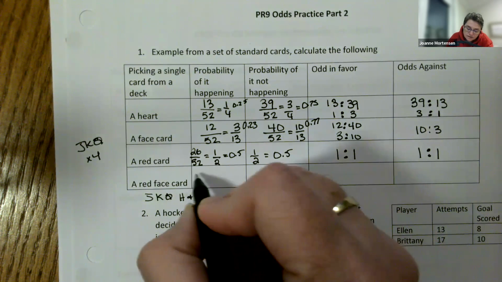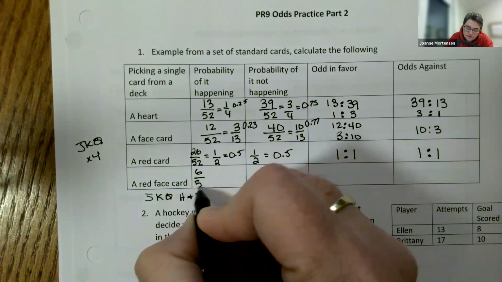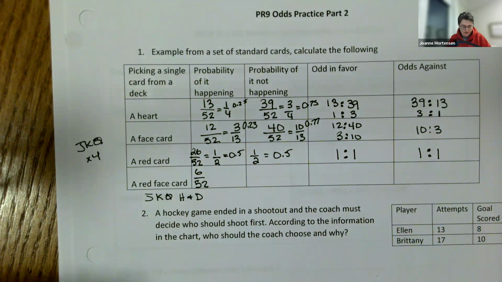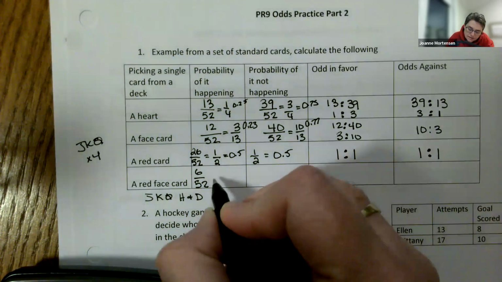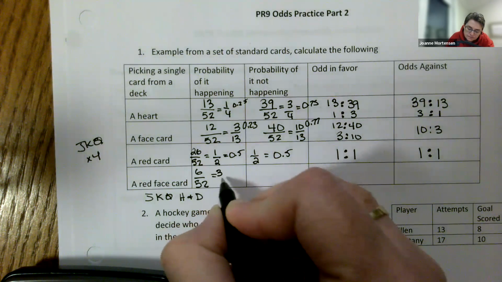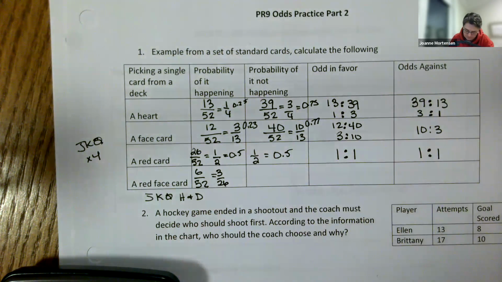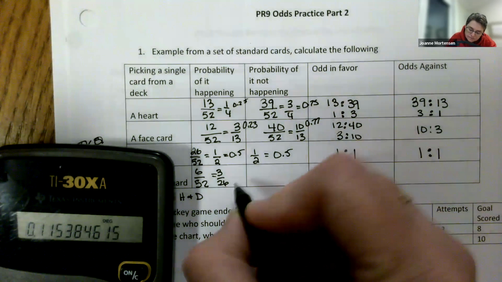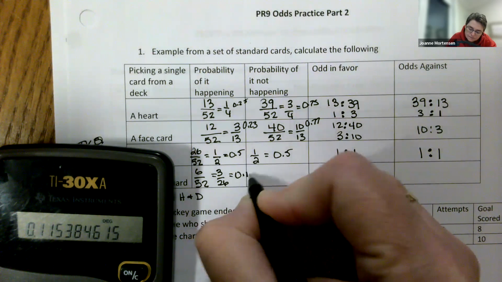So that should be 6 out of 52. 3 out of 26. Divide by 52. 0.12.